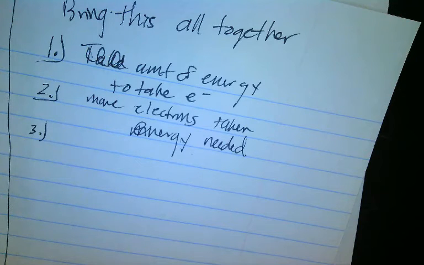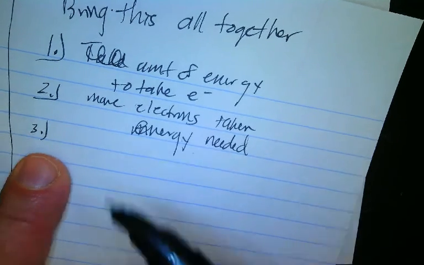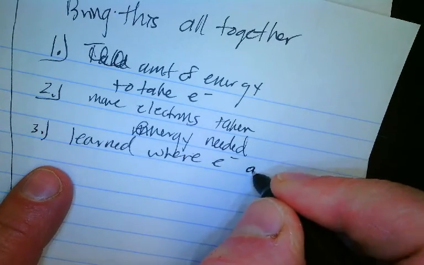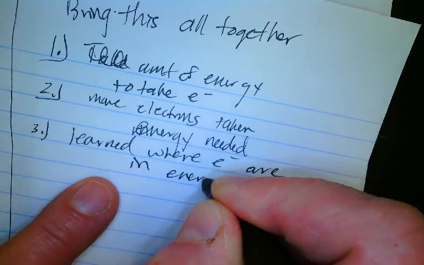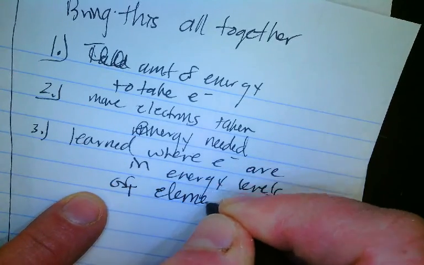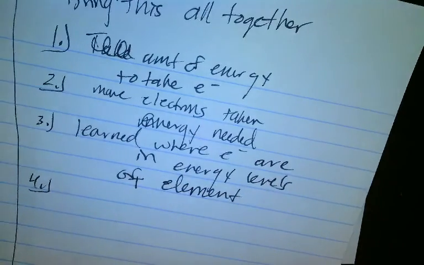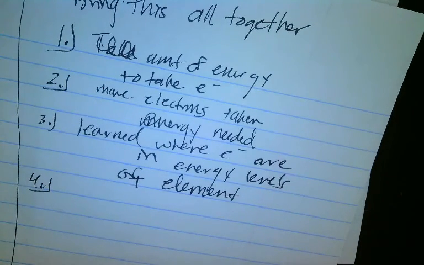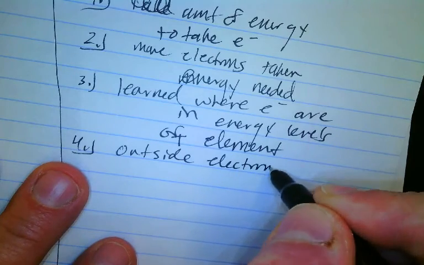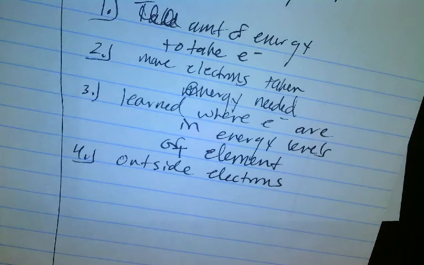So you asked me, how do we know where these electrons are? And I said, okay, I'll teach you. So we learned where the electrons are in the energy levels of each atom or element. And now what I'm asking you to do, and what Andy's already started to do, is take what you learned with electron configurations, just looking at the outside electrons. Just the outside. Why do we not want to worry about the inside? Because they're what?